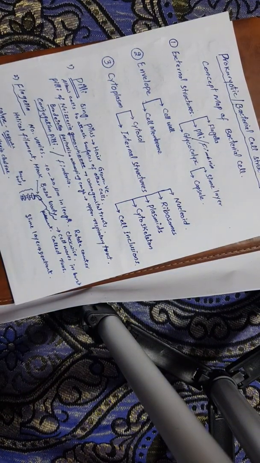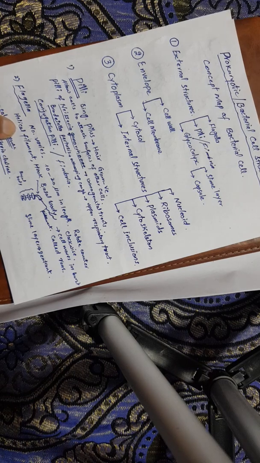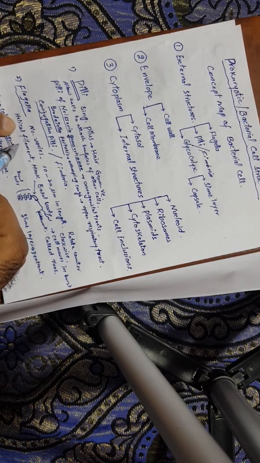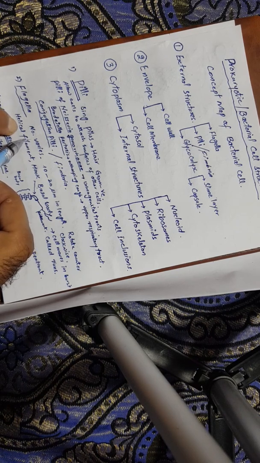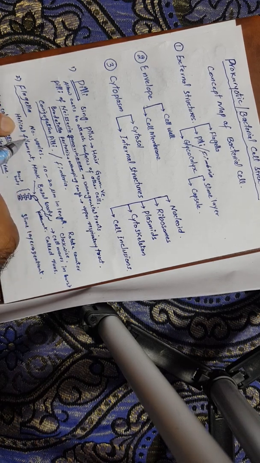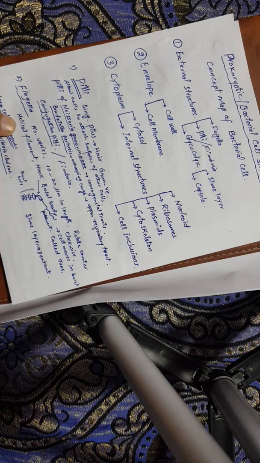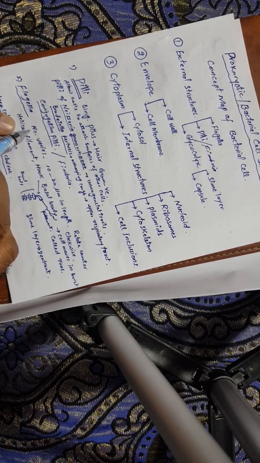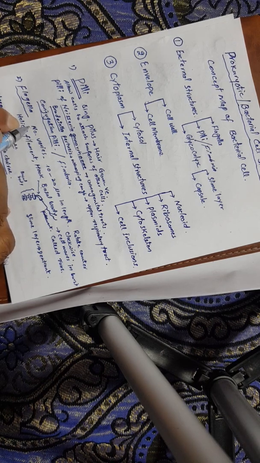So flagella, their number varies from 1 to many. Monotrichous, if you remember, हमने कहा था if there is one flagellum, it is monotrichous. If there is no flagellum, atrichous, and lophotrichous, and amphitrichous, and peritrichous. I hope you remember all these terms on the basis of the number of flagella and their arrangement on the bacterial cell.